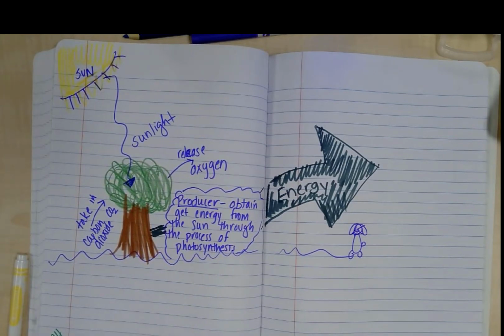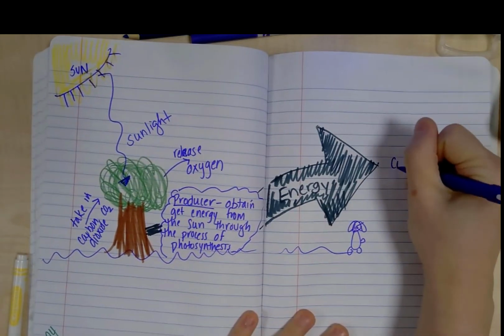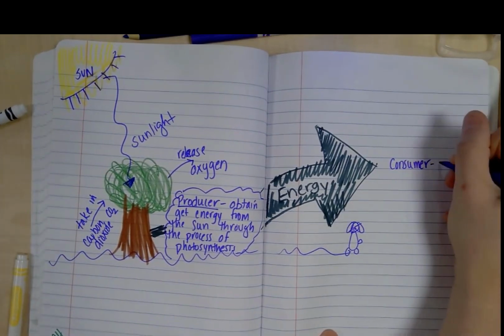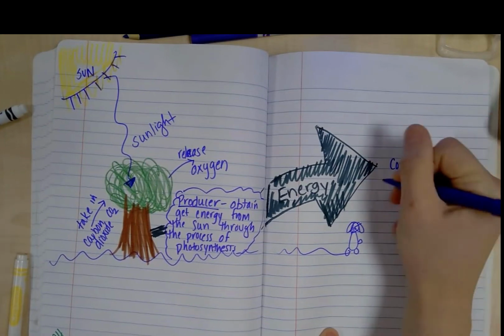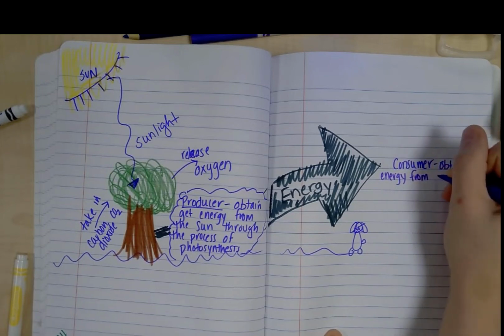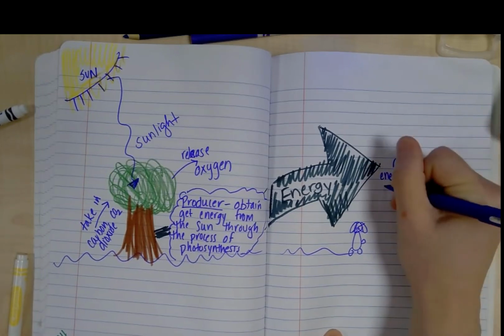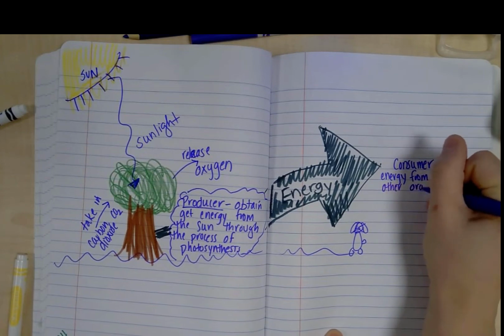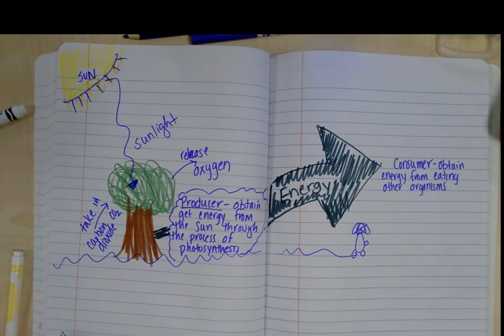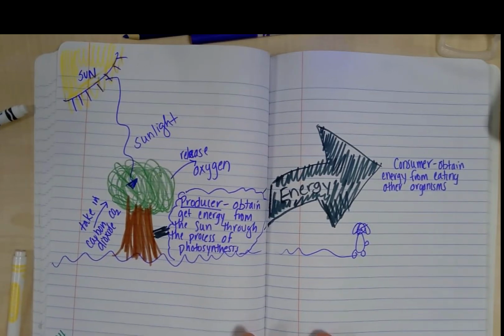So this consumer, and a consumer, they obtain energy from eating other organisms. So it's not like they can just take in stuff from the sunlight. They have to eat something else in order to get energy to survive. However, there's actually 3 different types, and hopefully this is a bit of a review for you.